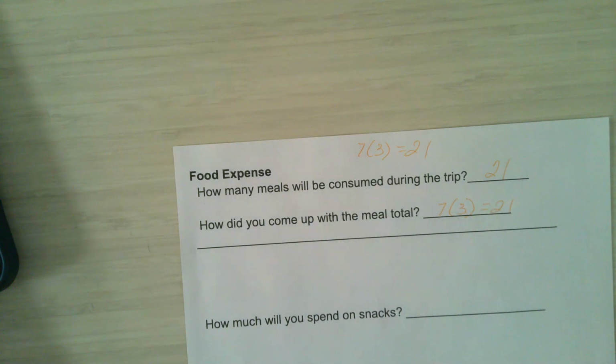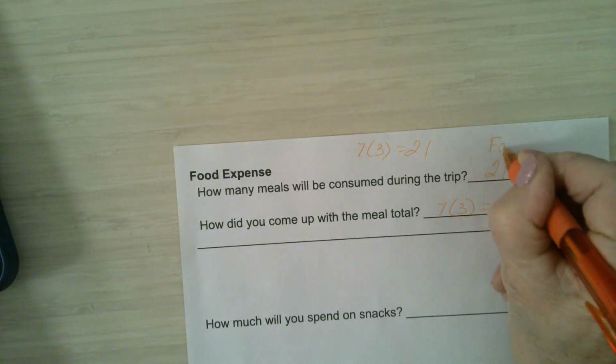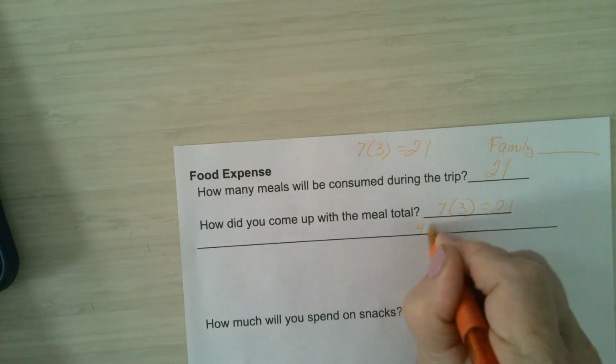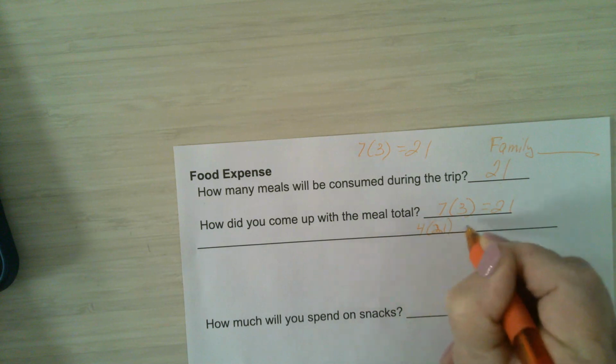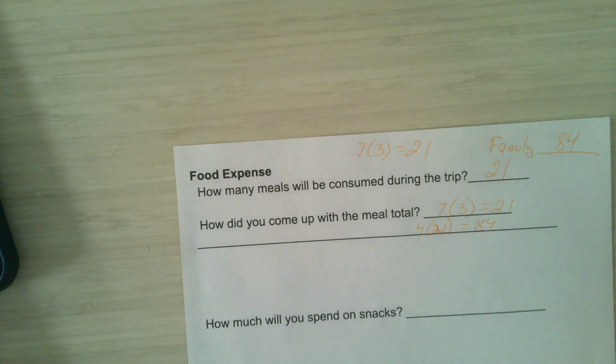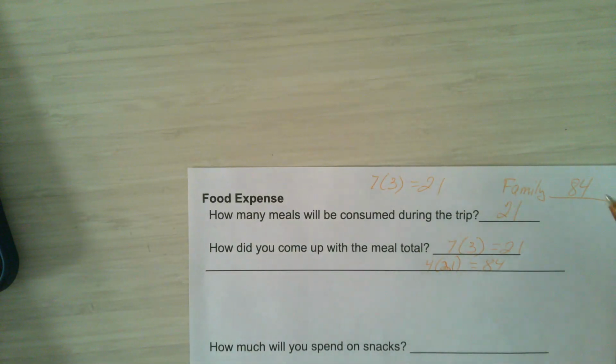Now, for my whole family, I'm going to have 4 times 21, and I need 84 meals for the family. So if it's just yourself, you would need 21 meals. But if there are 4 people in your family, you're going to need to take care of 84 meals.